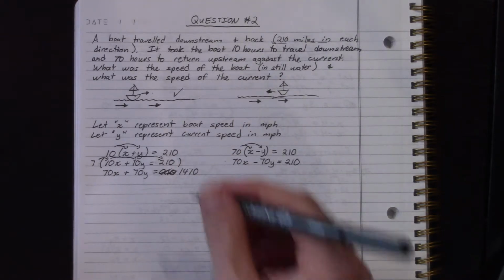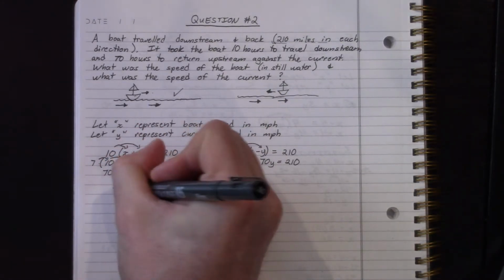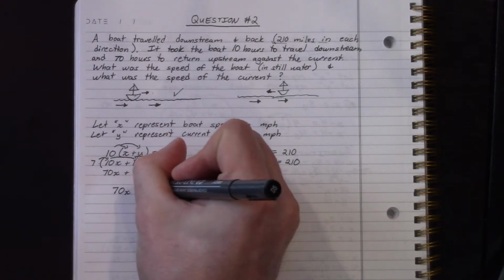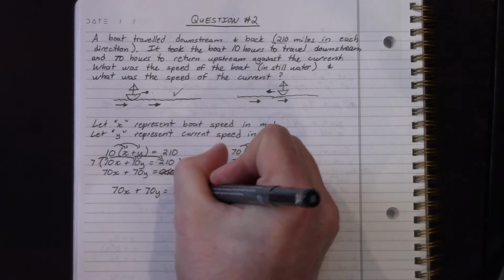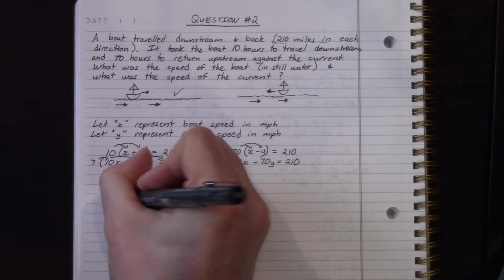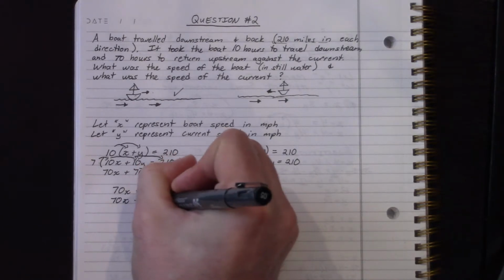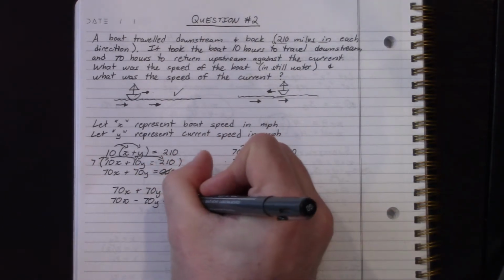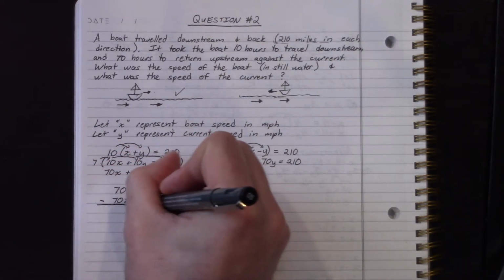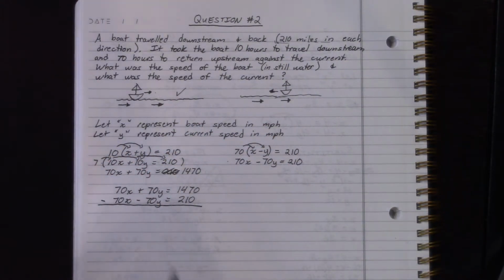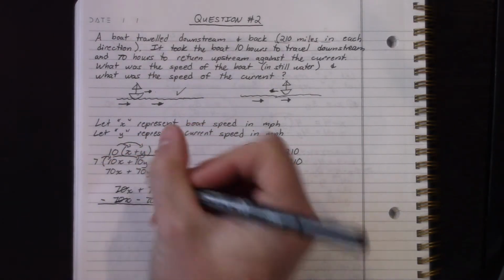So let's put them on top of one another. I'll use this one first. 70x plus 70y is equal to 1470. 70x minus 70y is equal to 210. We're going to subtract these equations from each other, hopefully forming a zero pair. Is this still in the shot? Still good. Okay, positive 70x minus a positive 70x. These form a zero pair and cancel out.